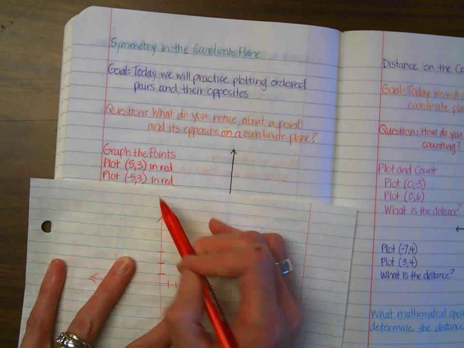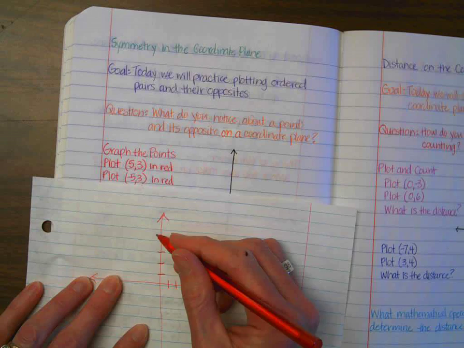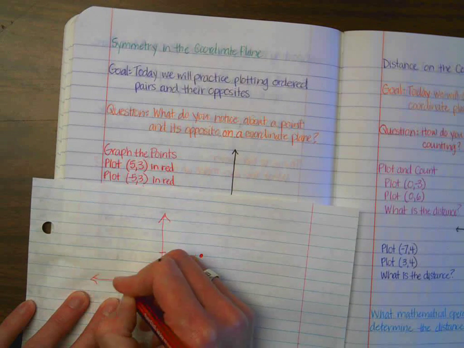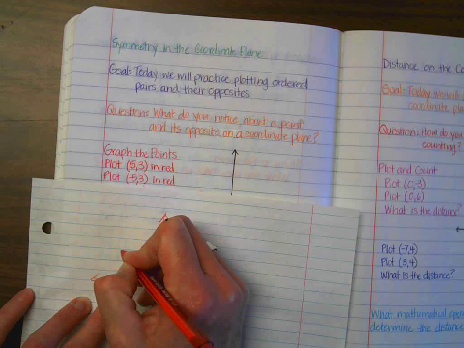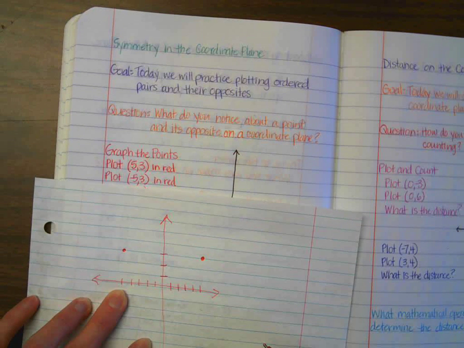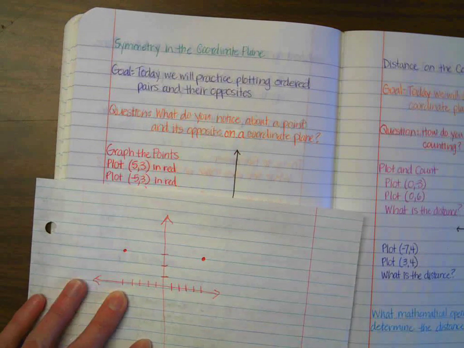The next one says in red, -5, 3. So I'm going to go 1, 2, 3, 4, 5 to the left and up 3, and plot my point. Then I have those 2 points plotted.